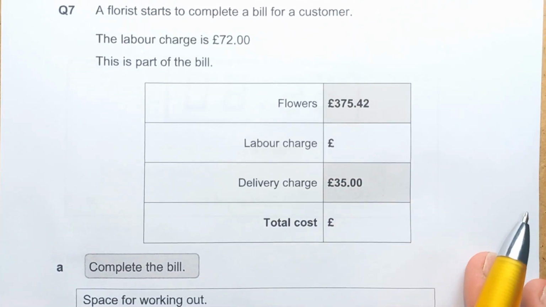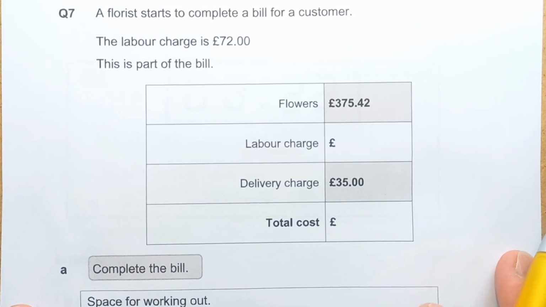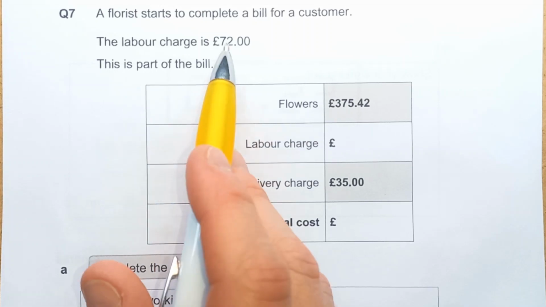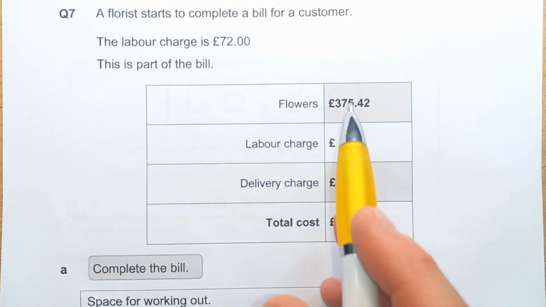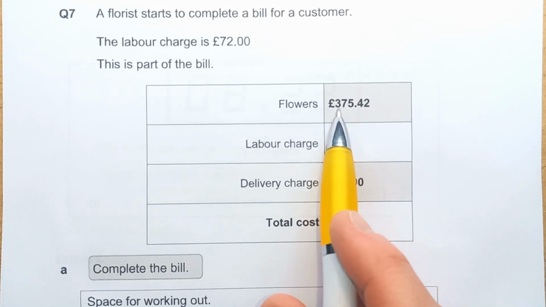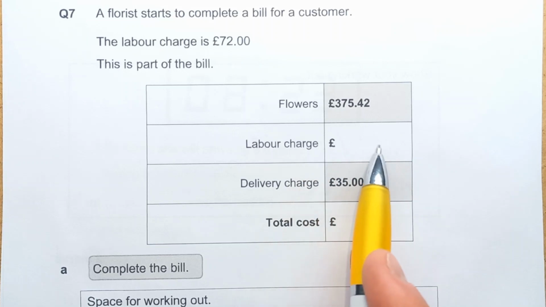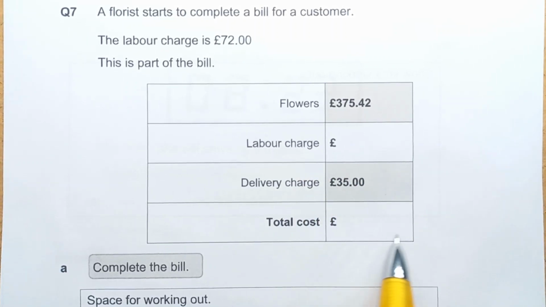Okay. Question 7. A florist starts to complete a bill for a customer. The labour charge, so the amount of work they do, is £72. This is part of the bill. So the flowers, quite expensive, £375.42. The labour charge is blank at the moment. The delivery charge is £35. And we need to get the total cost.